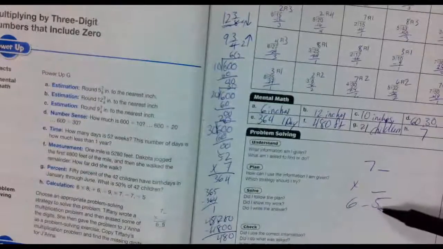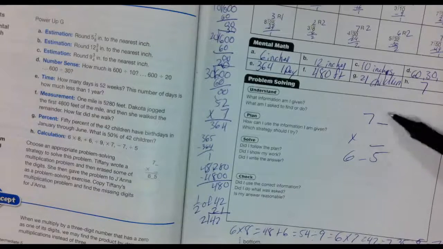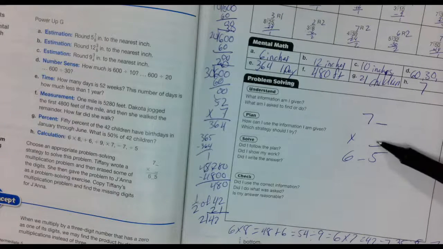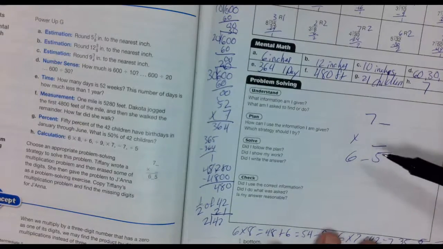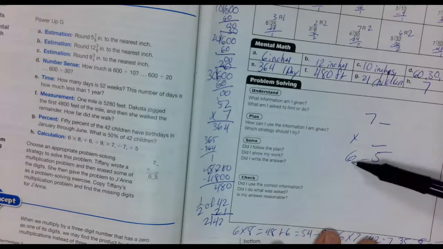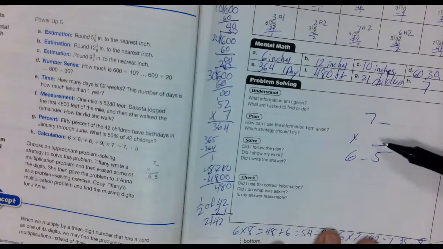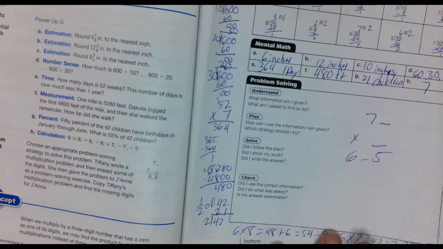Now if it's going to end in a 5, we should have a rule that pops right into our head. One of these numbers has to be a 5. All right. Well, what number would give us something that's going to get up into the 600s? Well, if I take 5 times 7, that's only 35. Ooh, that's not any good. 6 times 7, 42. 7 times 7, 49. 8 times 7, 56. 9 times 7 is 63.